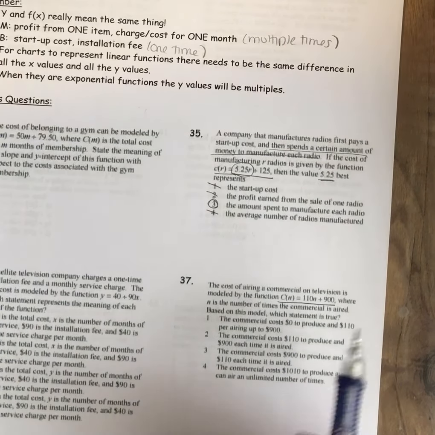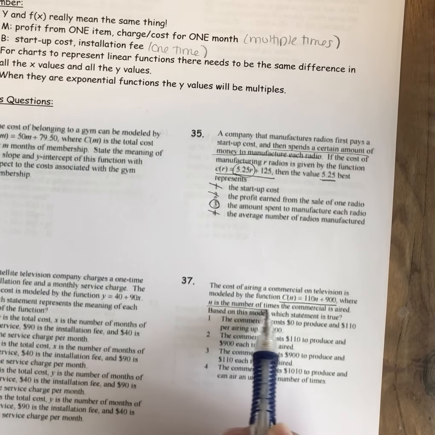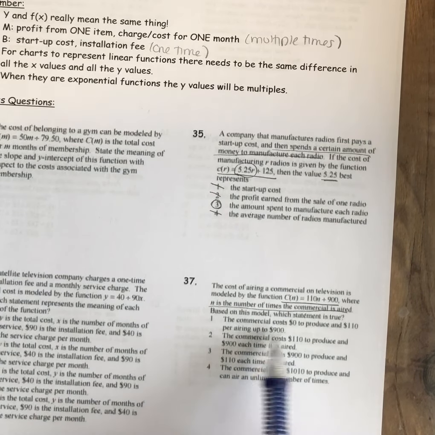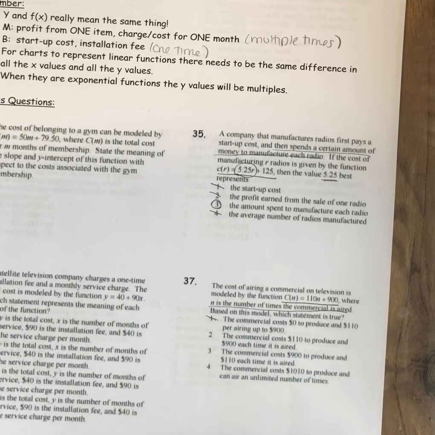So if we look back, it says where n is the number of times the commercial is aired. That is being multiplied by the 110. So number 1 doesn't make any sense because it talks about up to a certain amount of money. So that one we can get rid of. They're saying it costs 110 and then 900 each time it's aired.